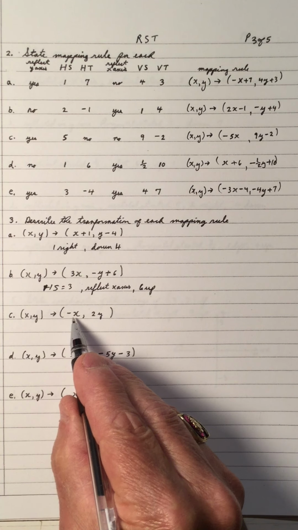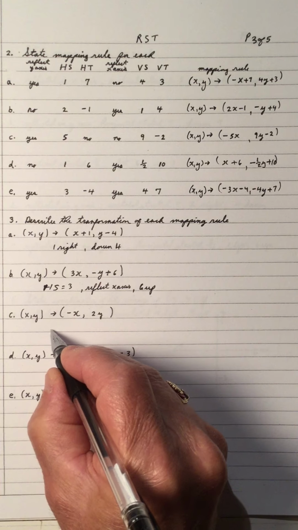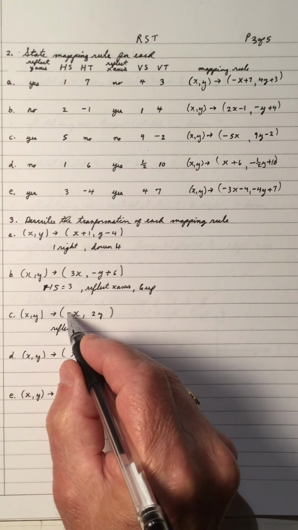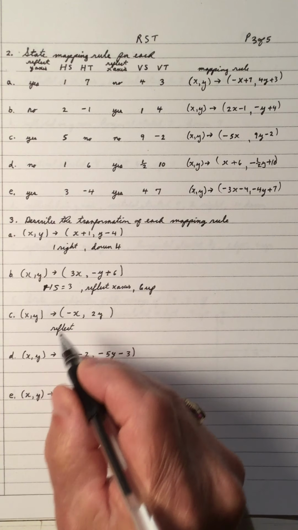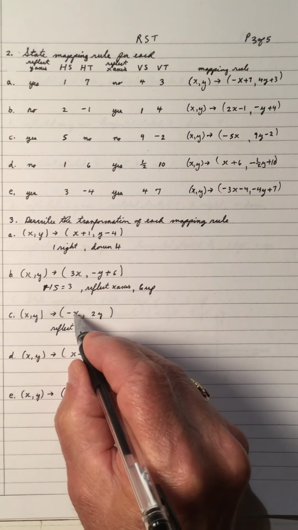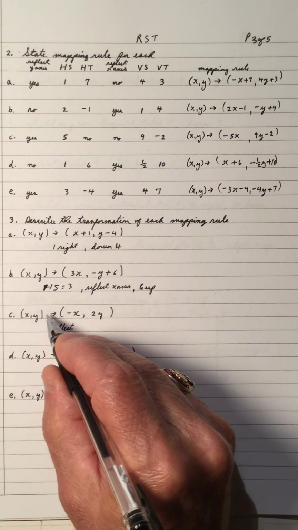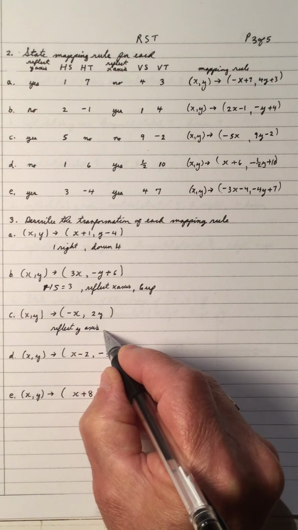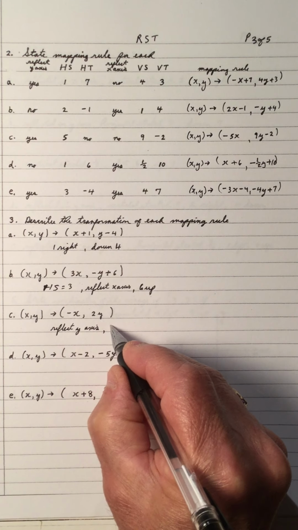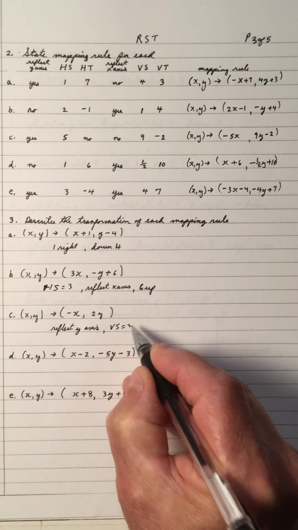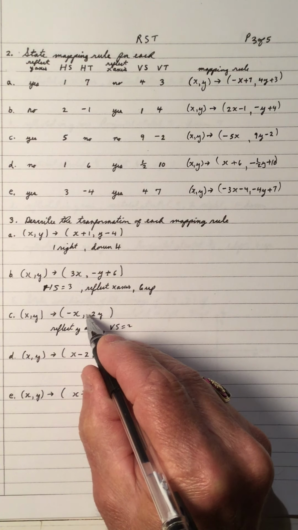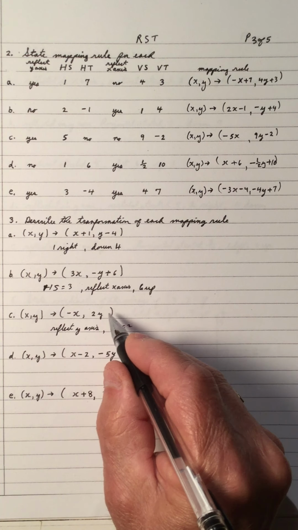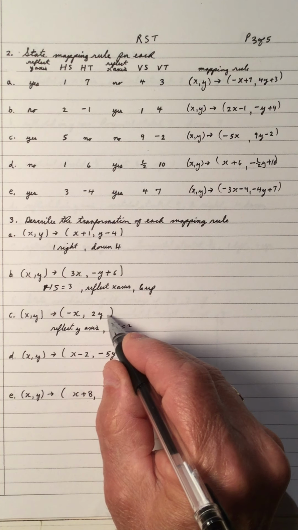C, the x is changed to a negative, so it's reflected in the y-axis. So when you change the x to a negative, you reflect it in the y. When you change the y to a negative, you reflect in the x, just the opposite. Negative x reflected in the y-axis. And the vertical stretch is 2. No plus or minuses on the end, no negative in the front. So there's no negative, so it's not reflected in the x. No plus or minus on the end, no translations.